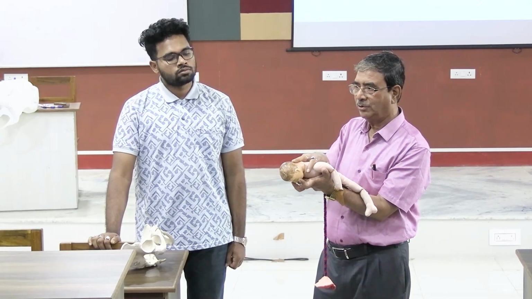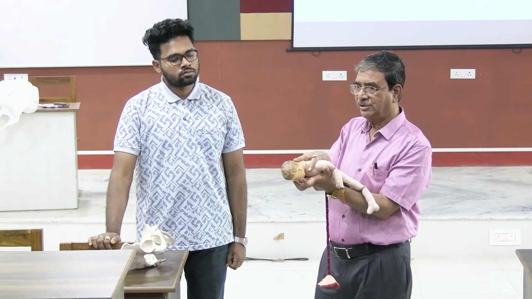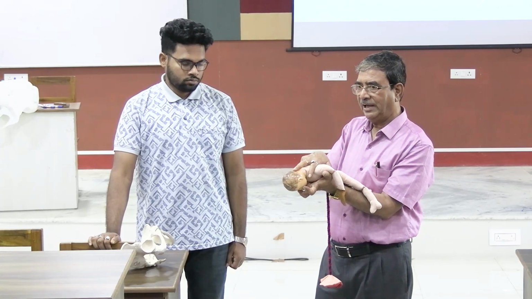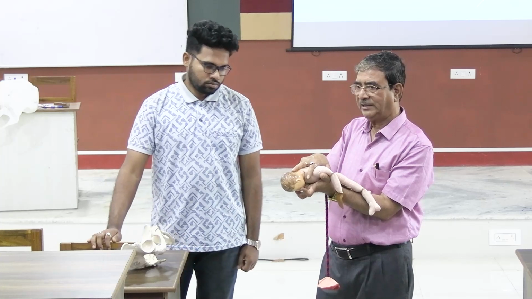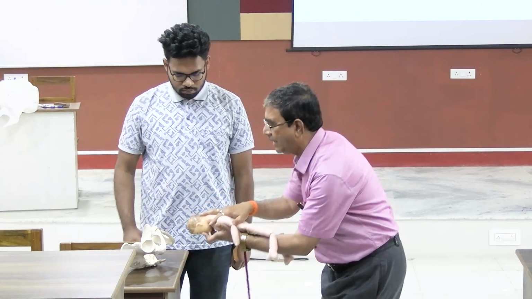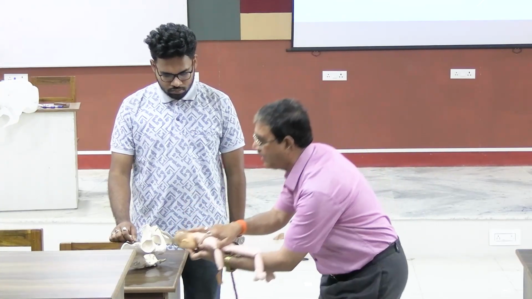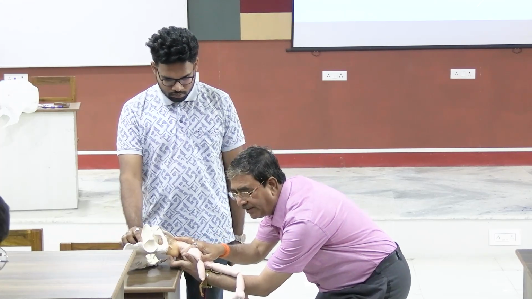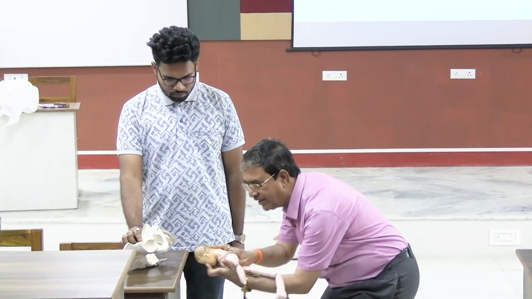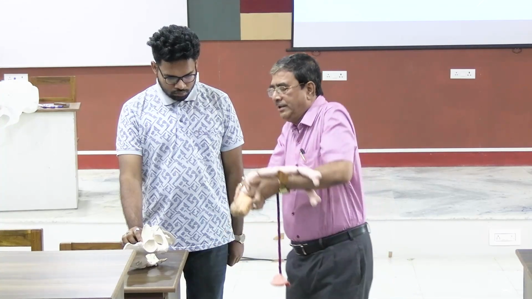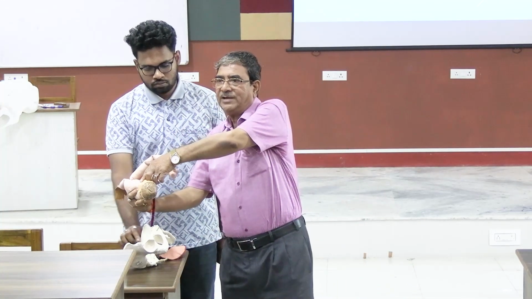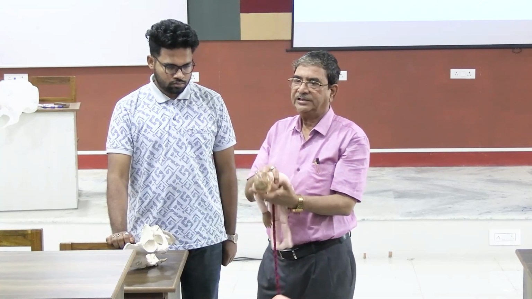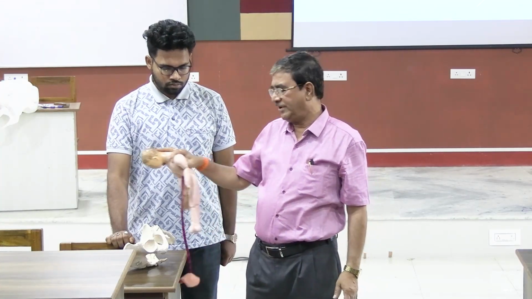I will pull the maxilla. This is jaw flexion. And then jaw flexion and shoulder traction, pulling the shoulder. The movement will be downwards and backwards, then forward, then upwards towards the mother's abdomen. This is jaw flexion, shoulder traction. That is Mauriceau-Smellie-Veit technique.